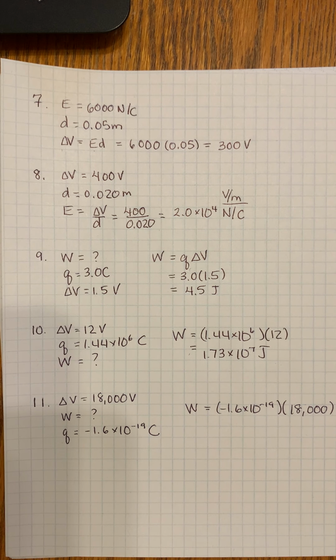Let's see if the calculator will turn on for me. My battery is low. It needs recharging. Ironic, isn't it?